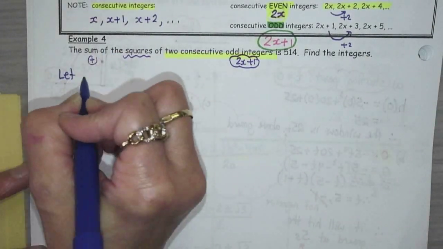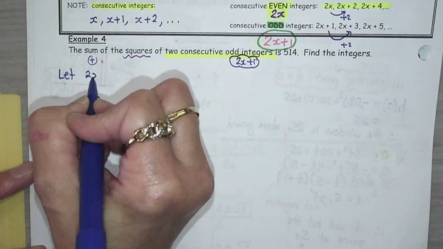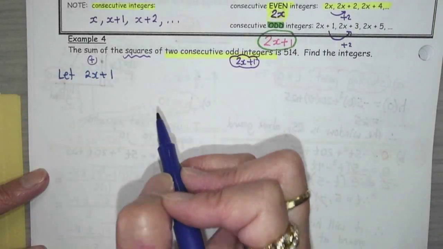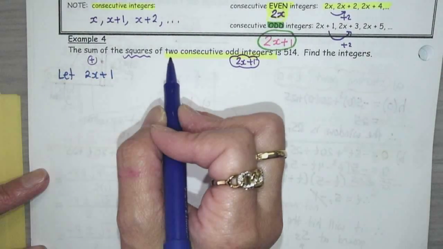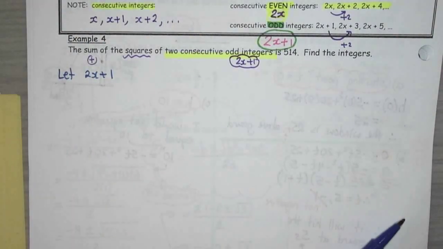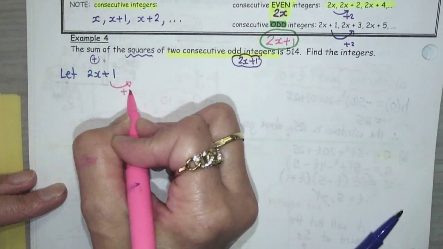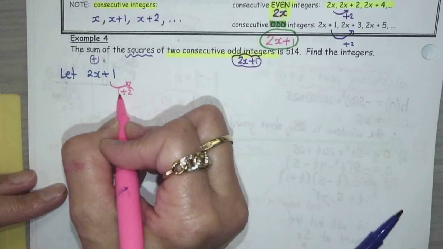So I go let 2x plus 1. That'll be my first odd integer, right? And how many do I want? 2 of them. So then the next one, you don't have to show this, but I'm saying the next one would be plus 2, right? To skip one. So again, that's my thinking.